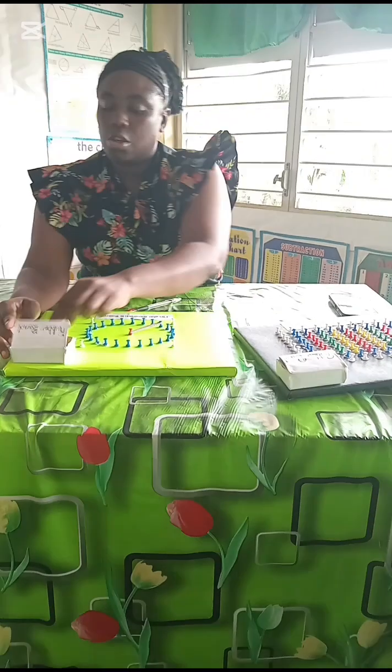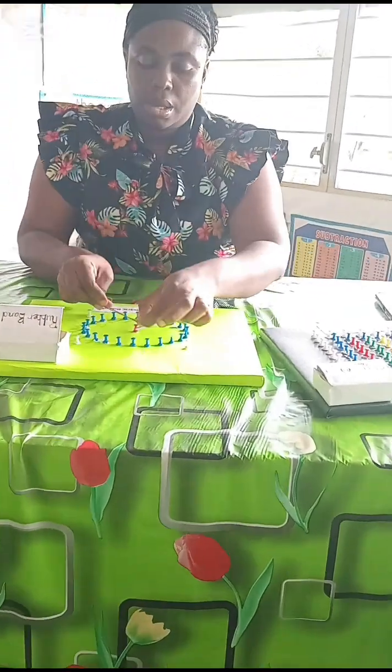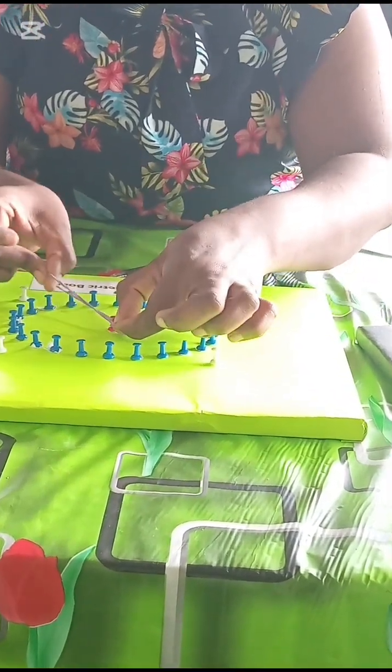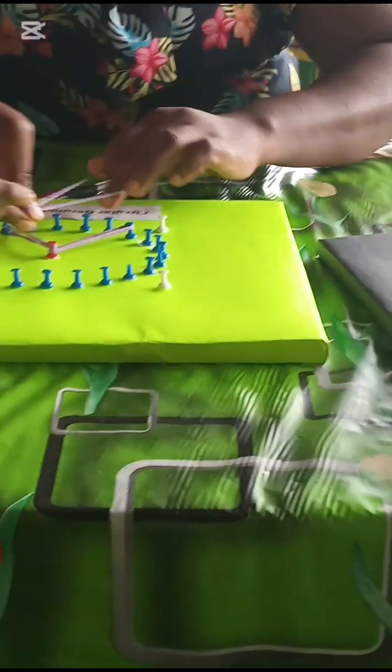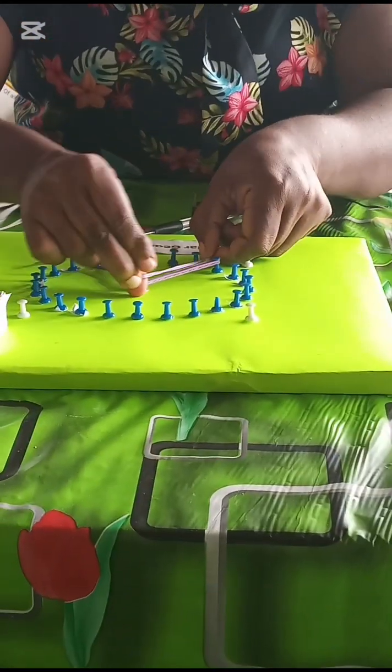Then we have the sector. The sector is like a piece of a pie or a slice of a cake. Right, this is the sector.